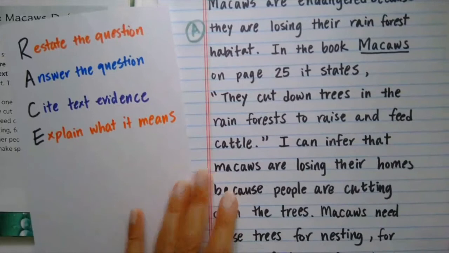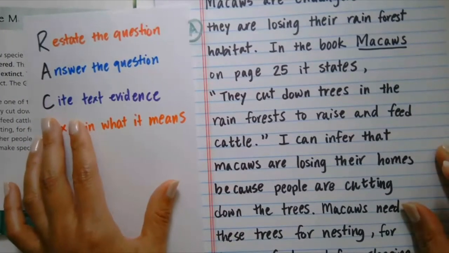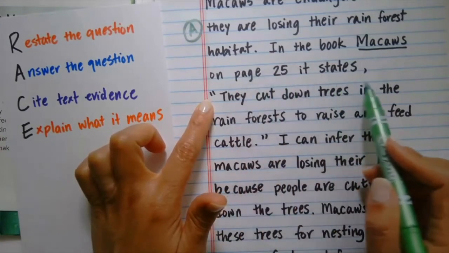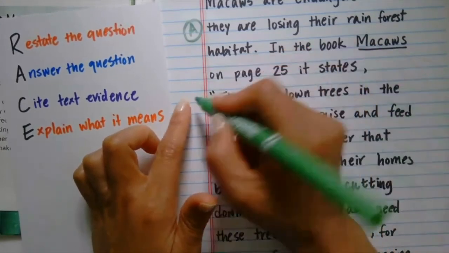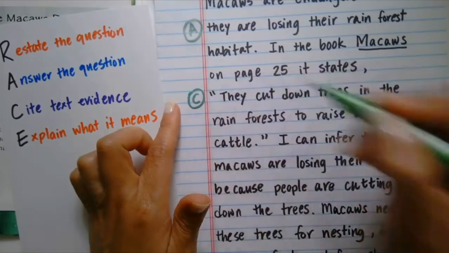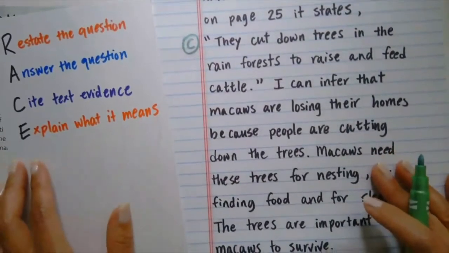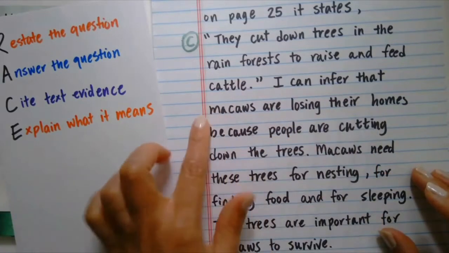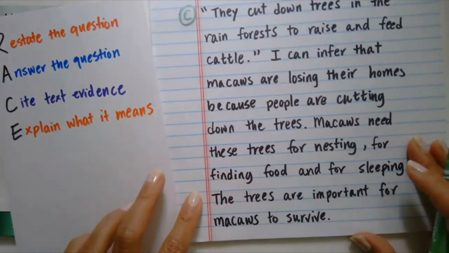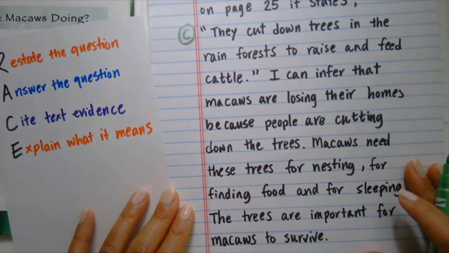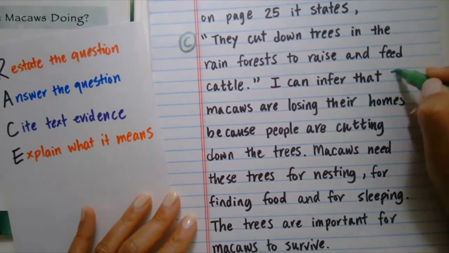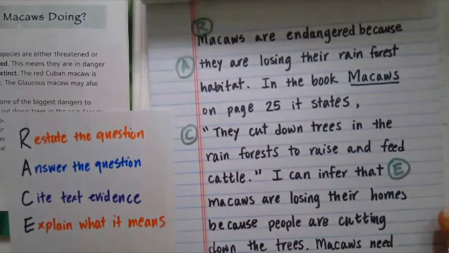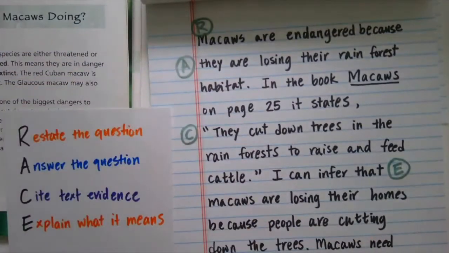Then did I cite the text? And I did right here in the book Macaws on page 25. Then down here, did I explain what it means? And I did do that by I can infer that macaws are losing their homes because people are cutting down the trees. And I did use my E here in the RACE. So I did use my RACE strategy.